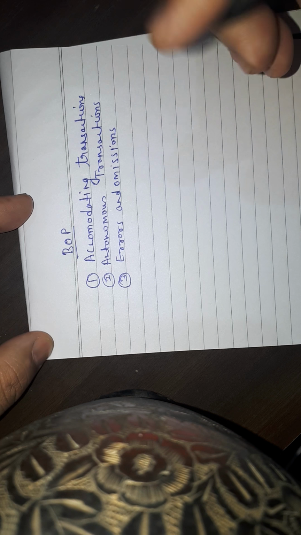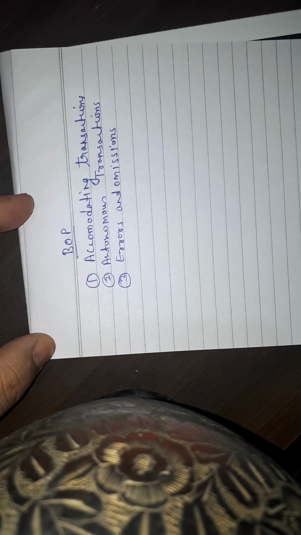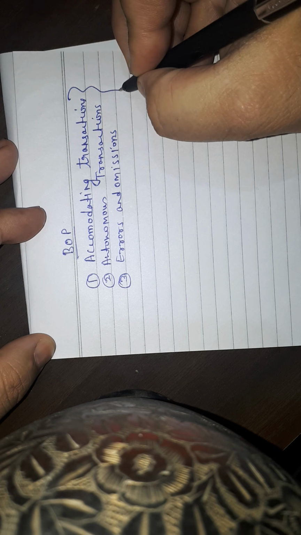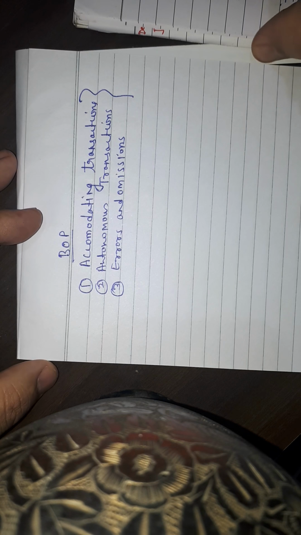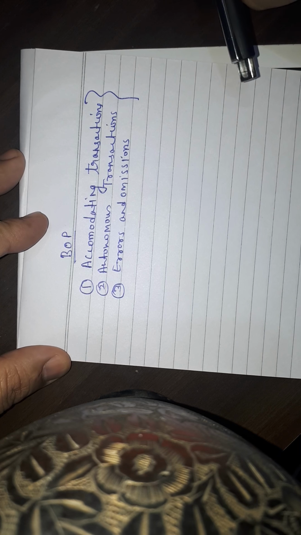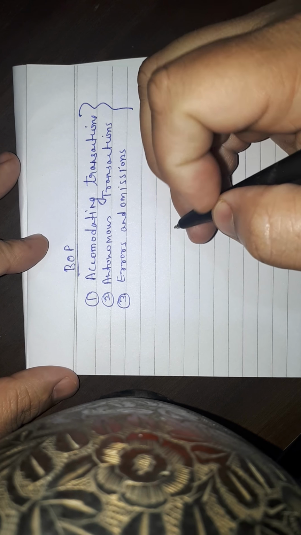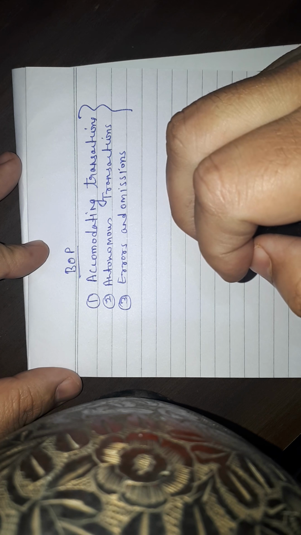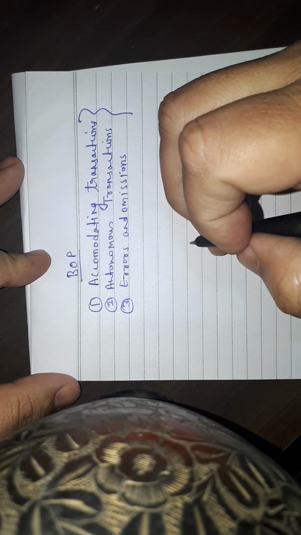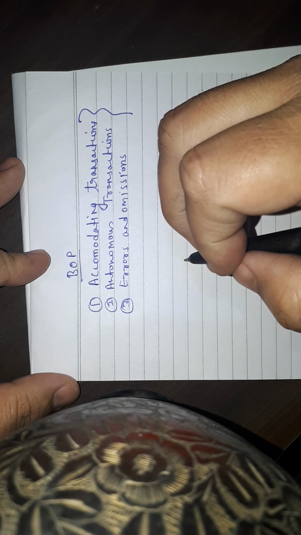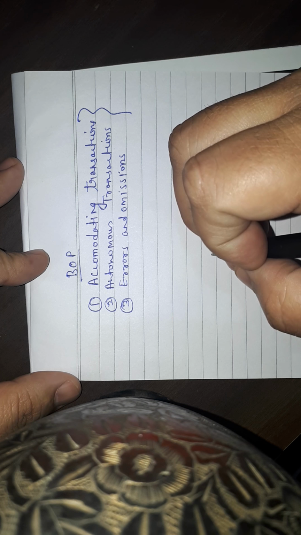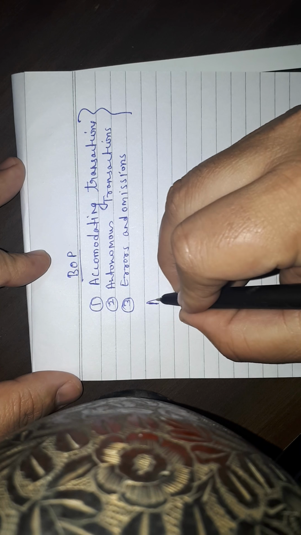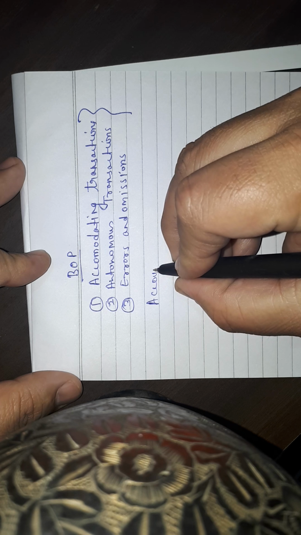Before going into detail of all these components, we should know why these are required. We know balance of payment, in accounting sense, is always in balance.